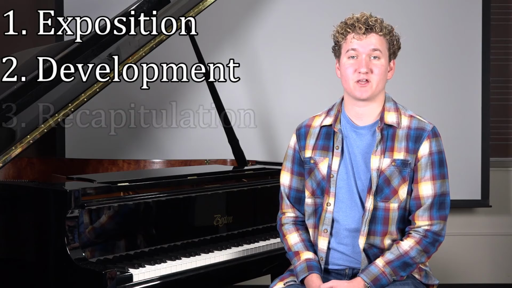And that is the sonata form. The three sections, exposition, development, and recapitulation, mesh to bring us a simple yet intricate structure. There is more to the sonata form, such as an introduction prior to the exposition in some cases, but the three-part structure is most common.